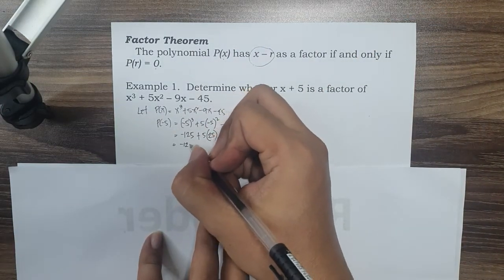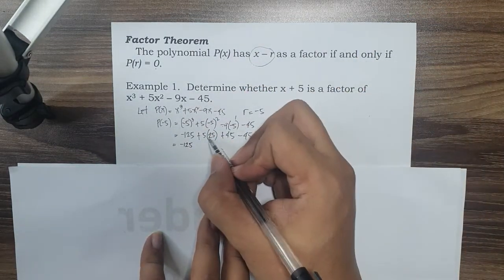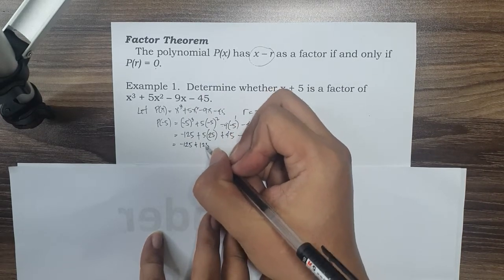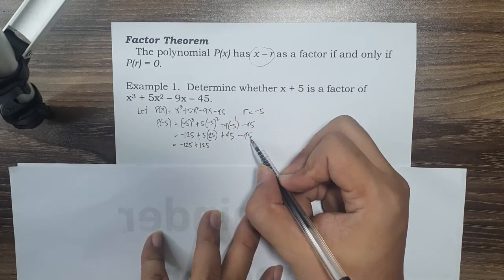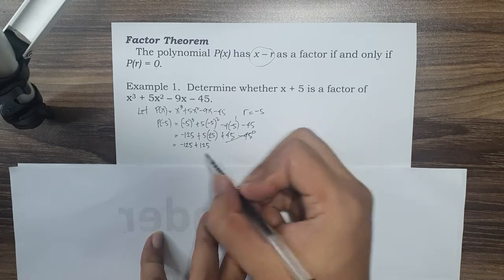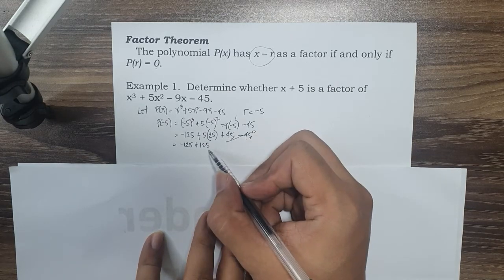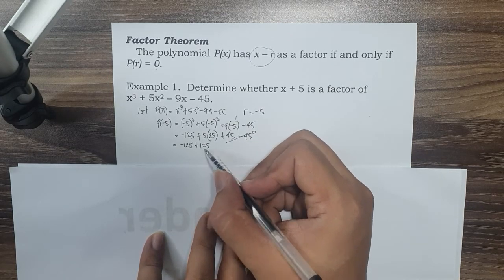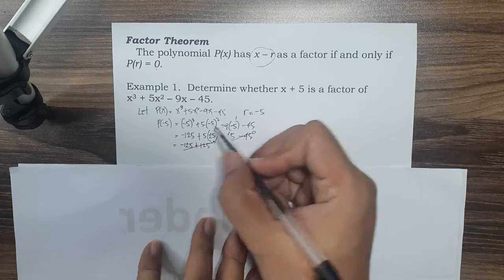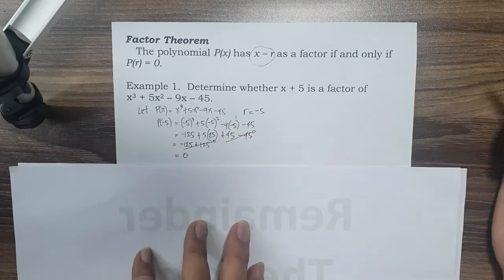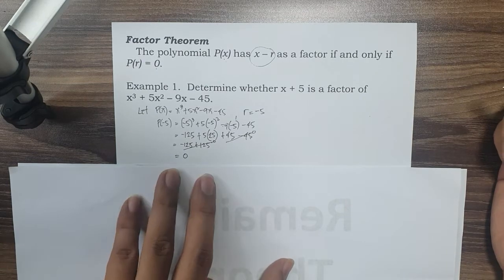So, you have negative 125. 5 times 25 is 125. 45 minus 45, edi 0 na lang din yun. So, plus 0. Negative 125 plus positive 125, di 0 na rin yan. So, anong sagot? 0. Okay, so 0 ang remainder.